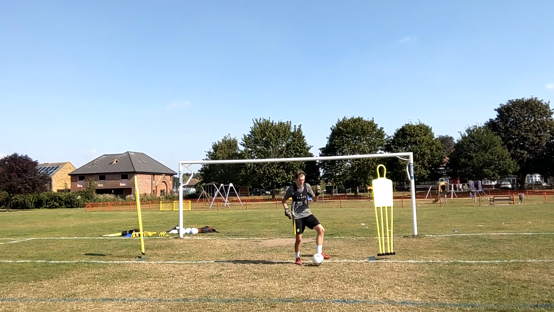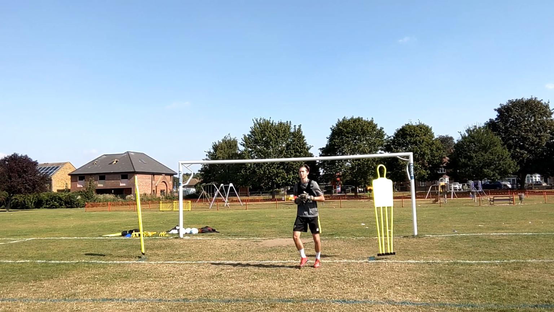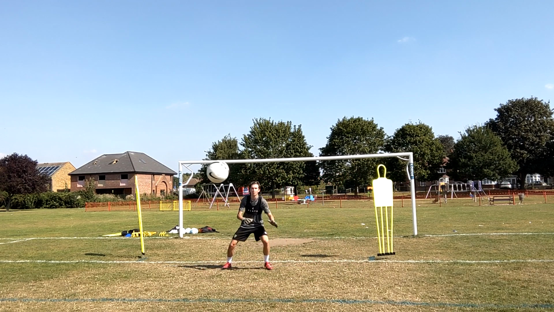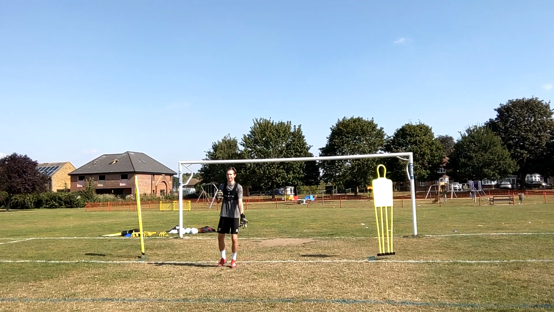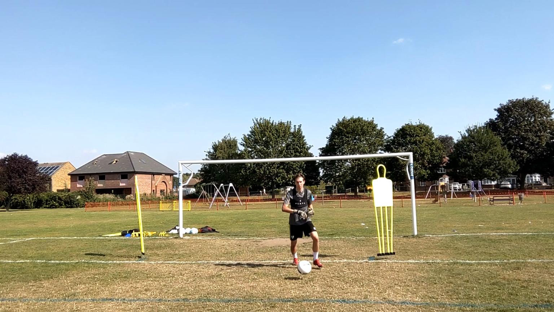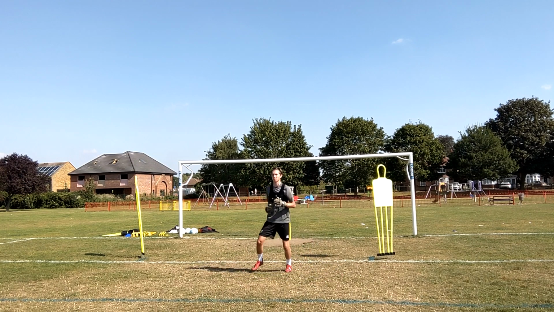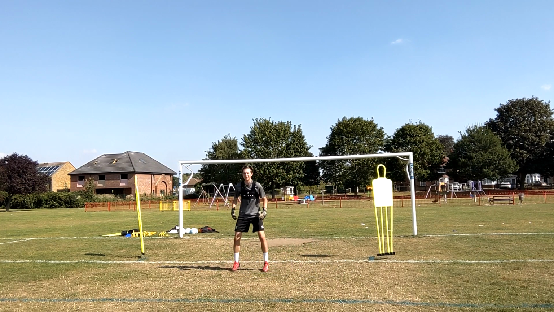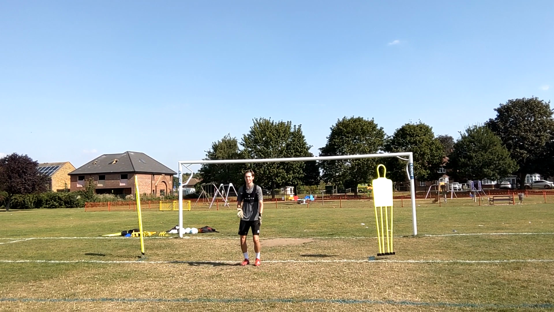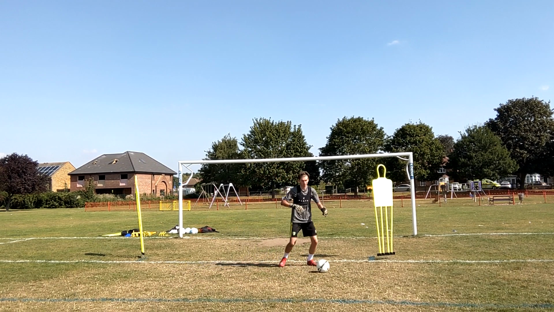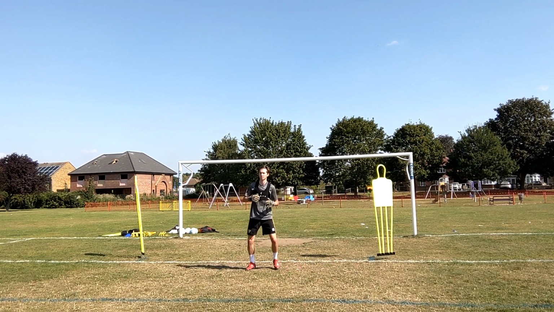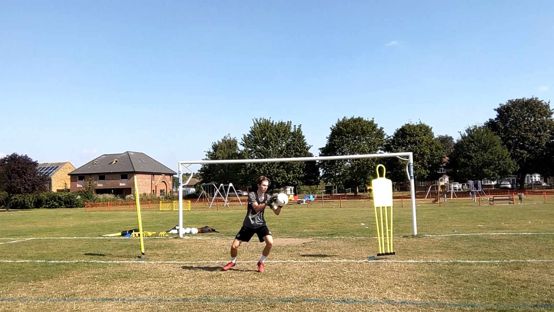Okay, in exercise 4, we're now going to add a couple of different elements to make it even more game realistic. Initially the goalkeeper is going to ask for the ball. So it's a bit of communication with your centre half, holding midfield, etc. They're going to ask for the ball across the deck, receive the ball, then punch it back. From there, it's a bit of footwork to make sure they get themselves into a nice neutral position, a good set position. And then it's all about decision making.